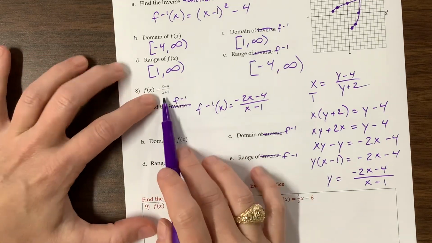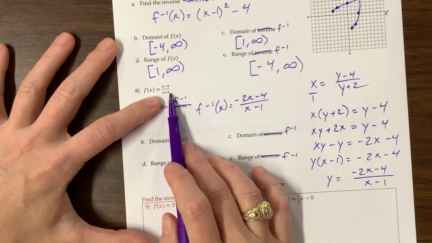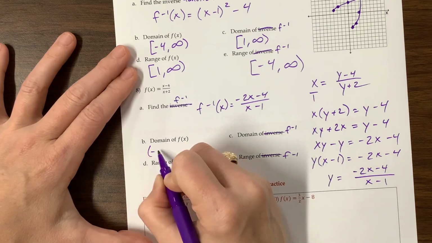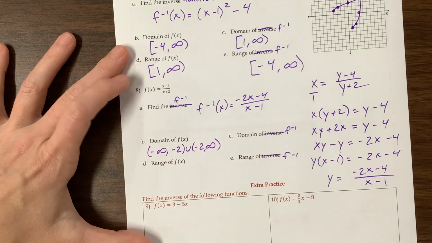Okay, so now let's see. This one, if you think of the domain, you are not Chuck Norris. You cannot divide by 0, so x cannot equal negative 2. So our domain is going to be from negative infinity to negative 2, pick it up again, negative 2 to infinity.